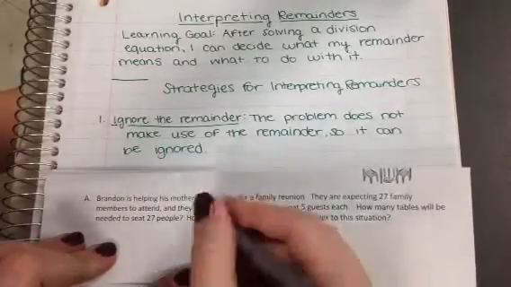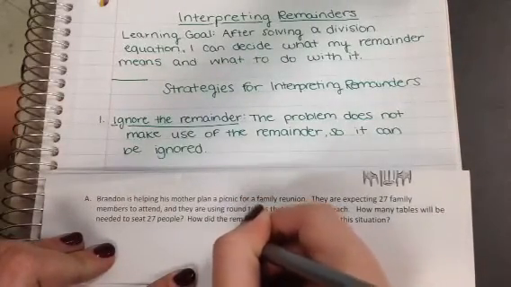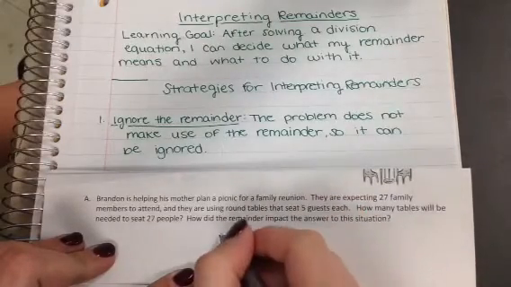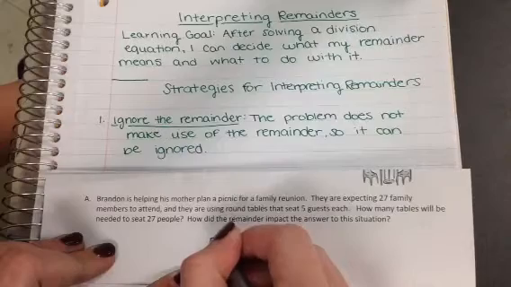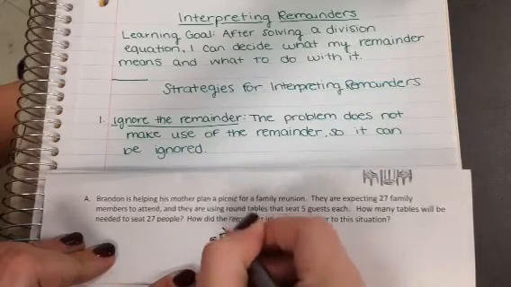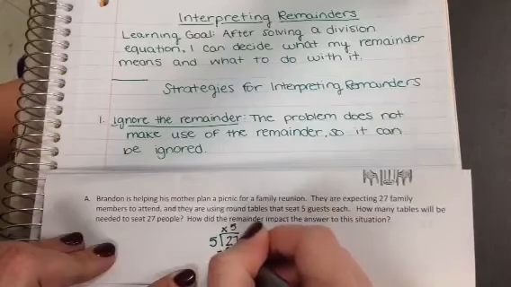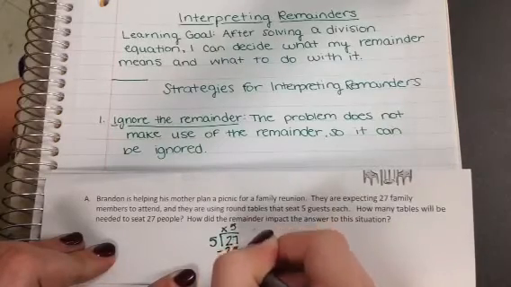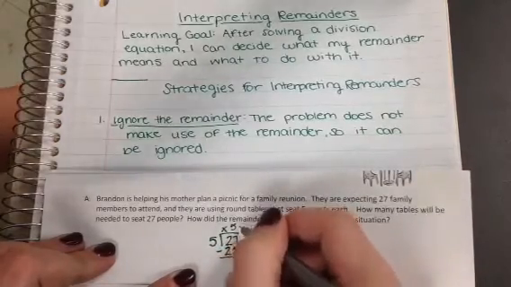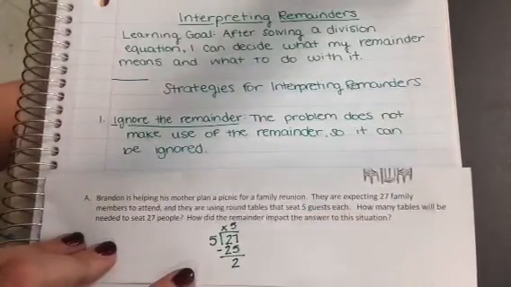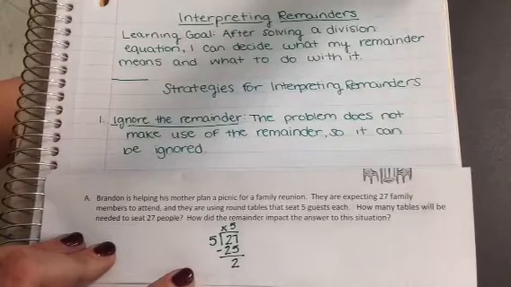In this situation, we have 27 guests, and we are going to put 5 guests at each of our tables. If I put 5 guests at each of my tables, I can take care of 25 of my guests by having 5 tables, but that leaves me with 2 guests left over. Well, those 2 guests can't sit on the floor. Those 2 guests can't sit at another table because there's not room for them.